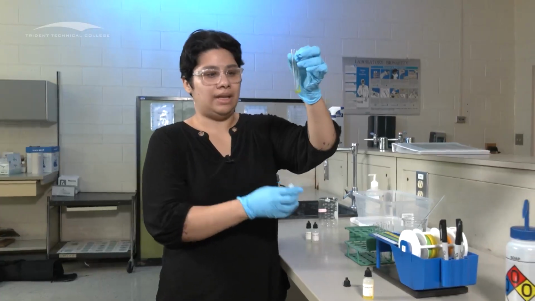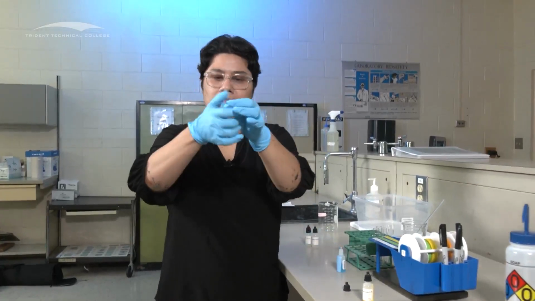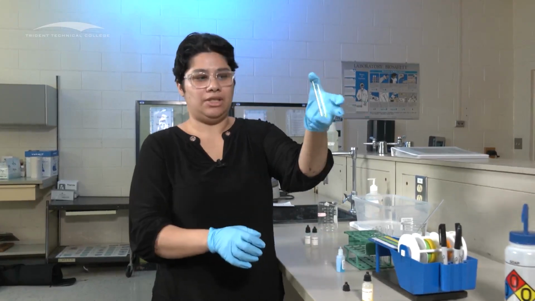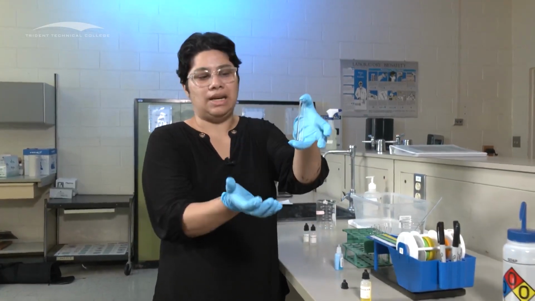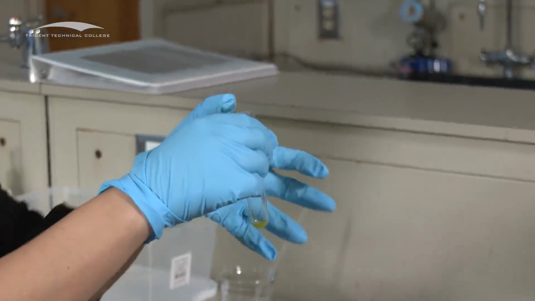And then you kind of want to shake it. You can either put your thumb over, like so, and then shake it, or you can use a glass stir rod and then shake it as well. I like my thumb. There's not a lot, so we can shake it. It's not going anywhere near.